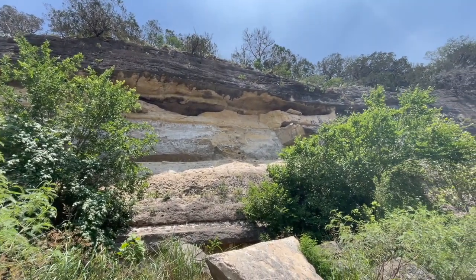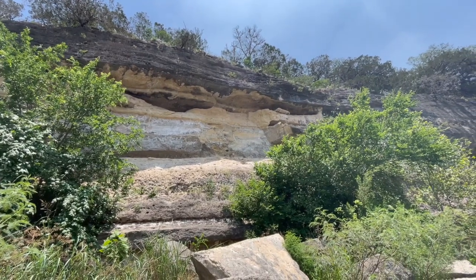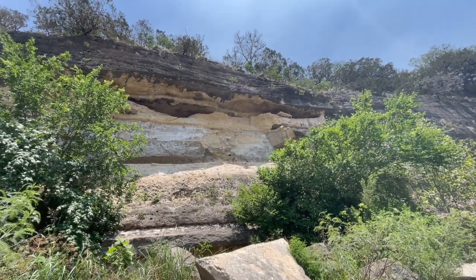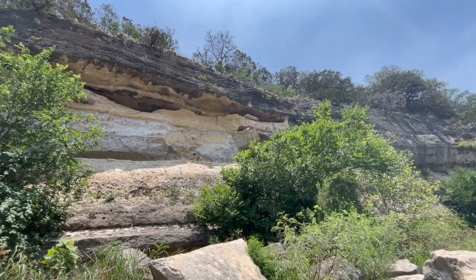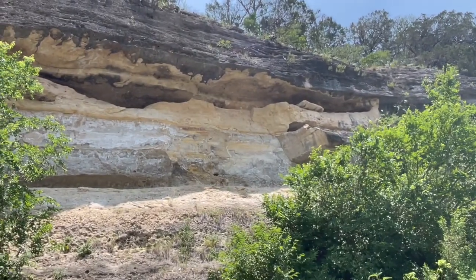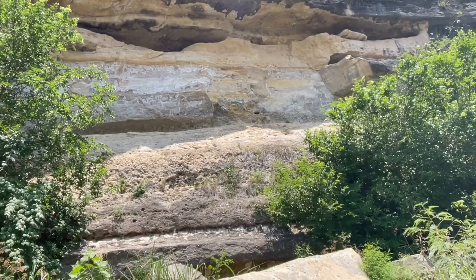See the new lighter discoloration. Maybe even looks like some sandstone deposited in there.